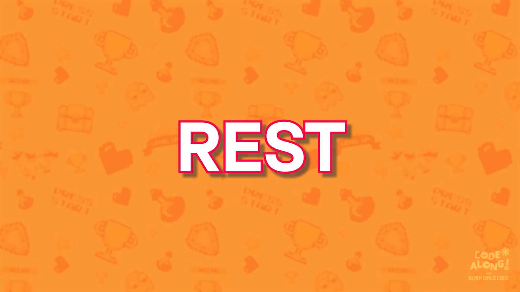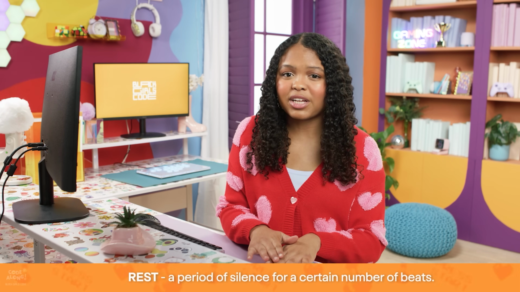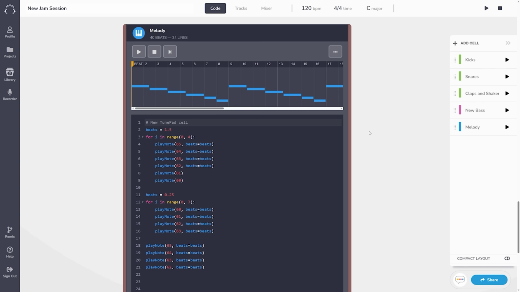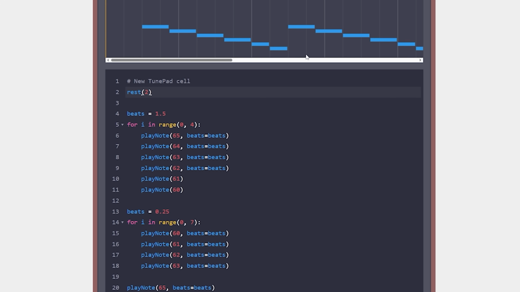But before I start, I want to let you know one more function available to you called rest. Rest is a musical term that represents no sound playing for an instrument. Just like notes, rest play for a certain number of beats. The rest function only takes in a beats number, like rest 2. I won't be using it for my song, but you might.